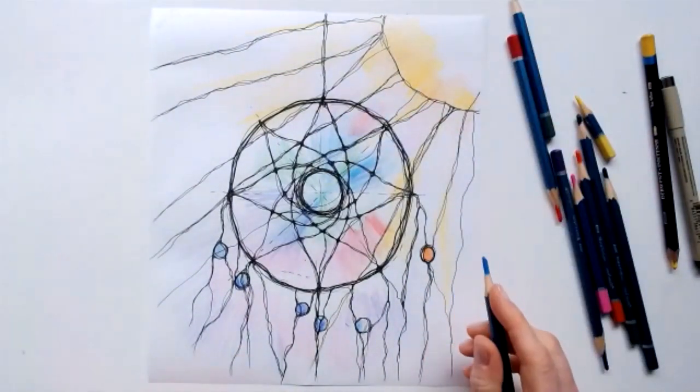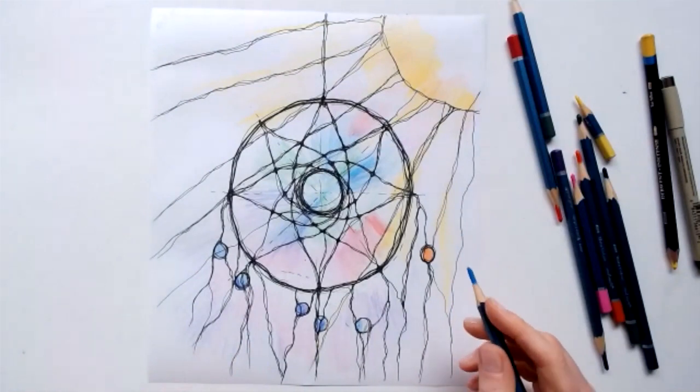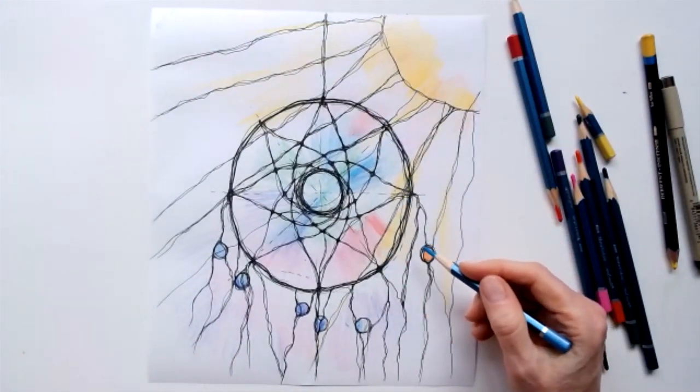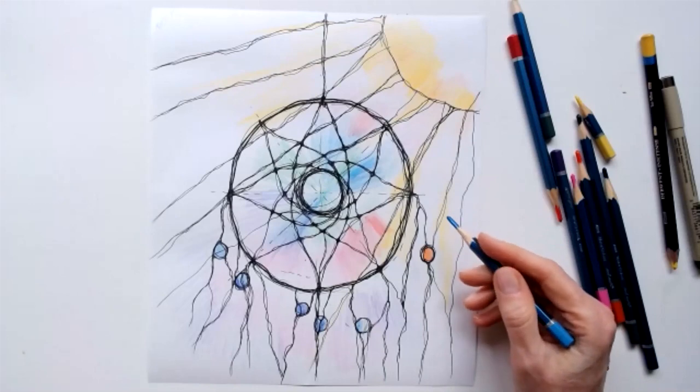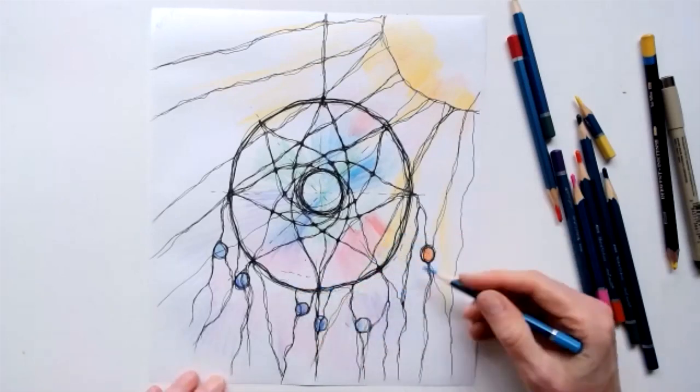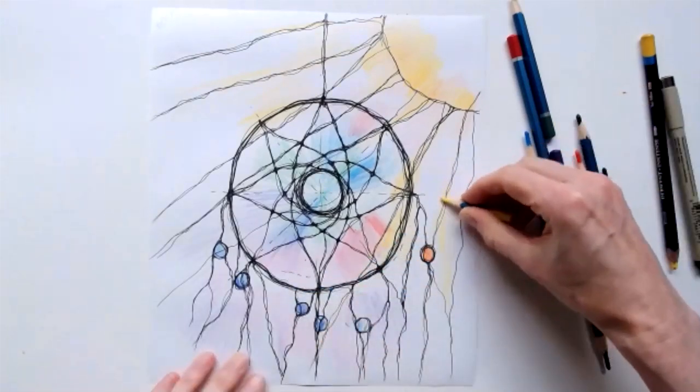And I'm feeling I need to work a little bit with colors, so I indicated my colors. That's a preliminary sketch, but I will need to work more on the colors.